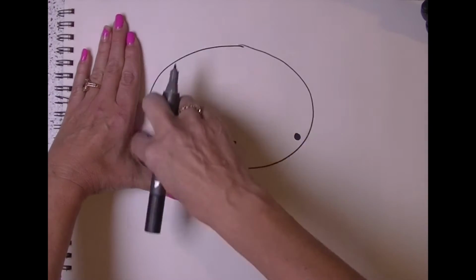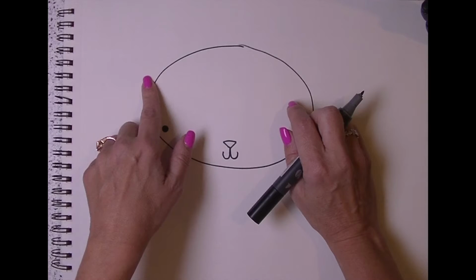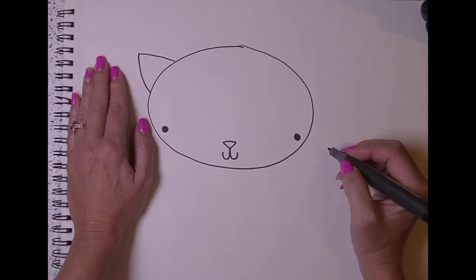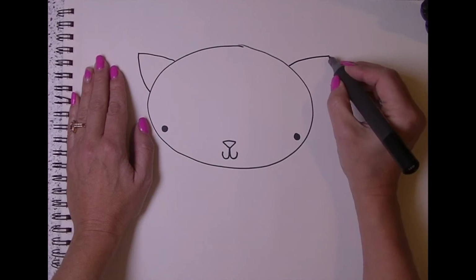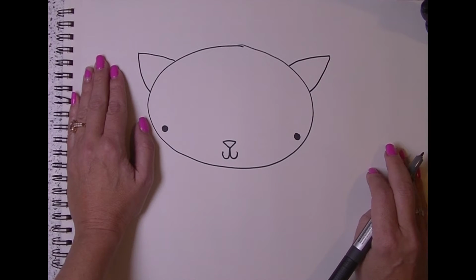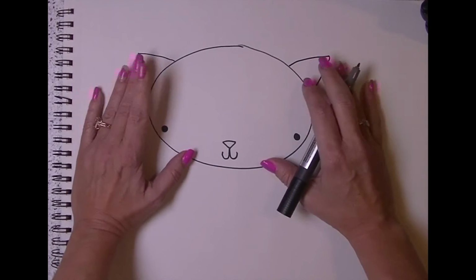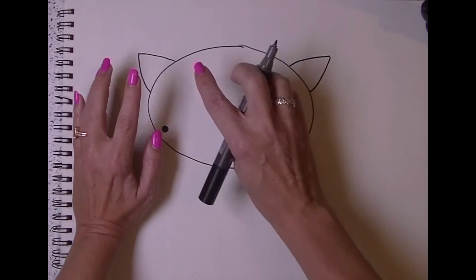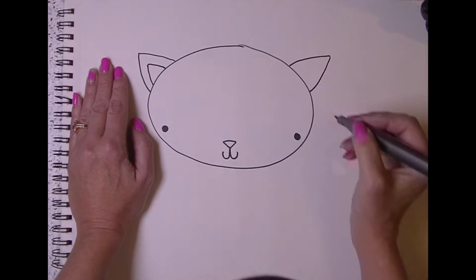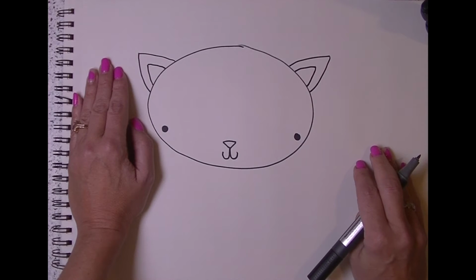On the left side, I'm going to come near the top. I'm going to put them about here. You put them wherever you think it's cute. I'm going to do a triangle, and I'm going to do a triangle on the right side also. Now remember, friends, it's okay if yours looks a little different than mine. If you want to be more creative and do different sizes and shapes of ears, you go ahead and do that. Now to make this look a little more real, inside this triangle, I'm going to do a small triangle and another small triangle. And there I have my cat's ears.